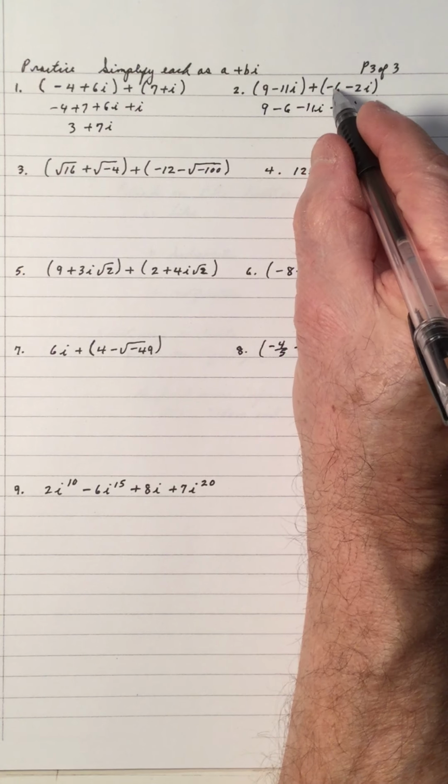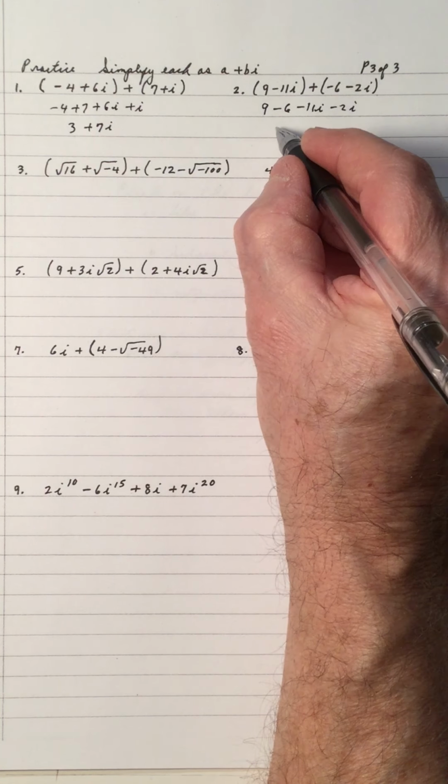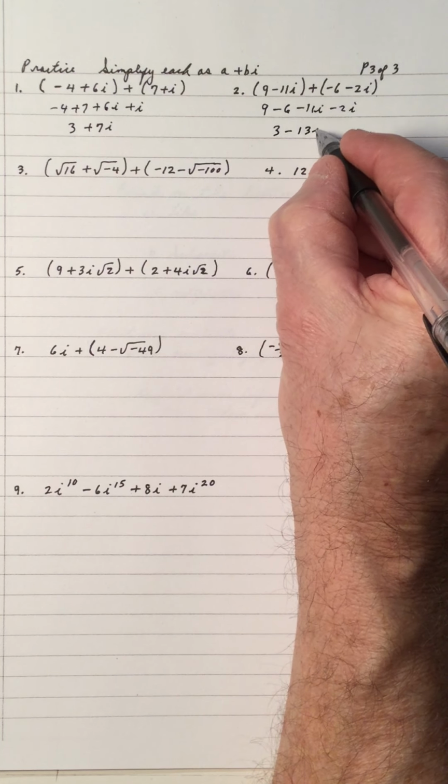Because we're adding, the -6 stays negative, and the -2i stays negative. And that gives me a 3 minus 13i.